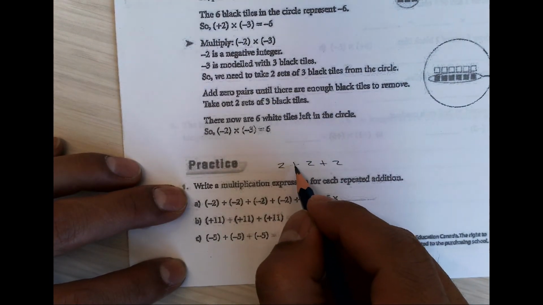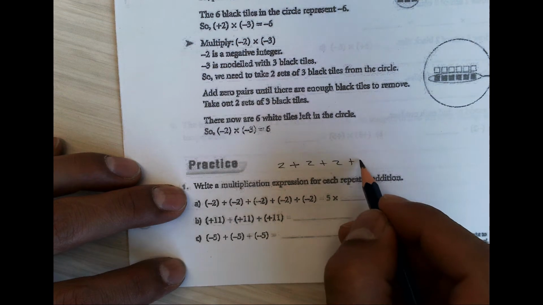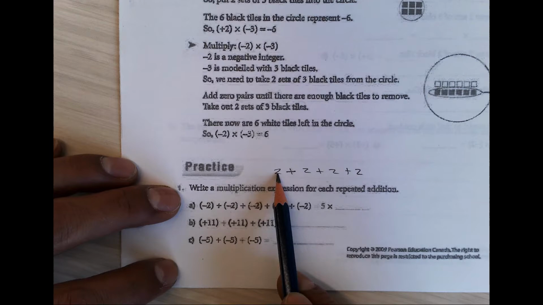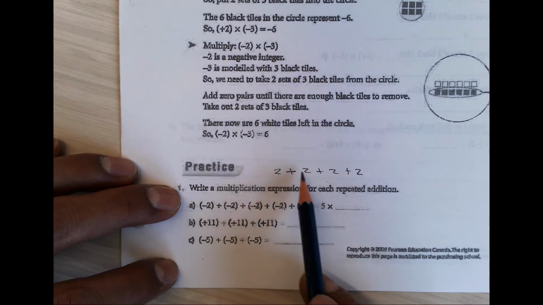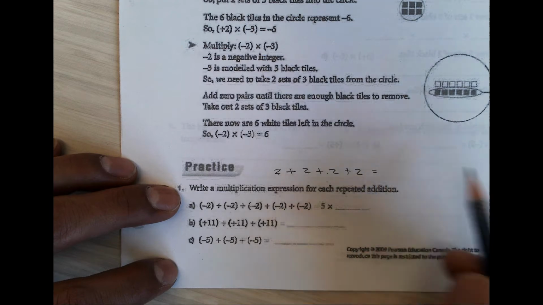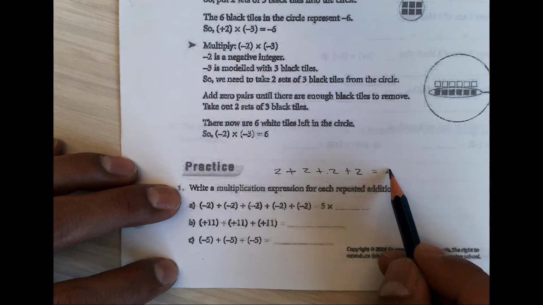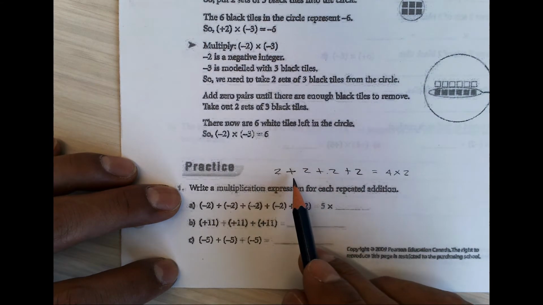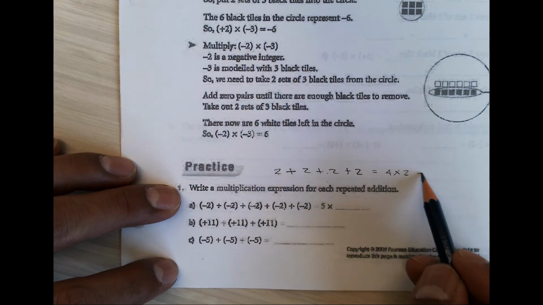To translate this repeated addition of twos, this is simply 2 plus 2 plus 2 plus 2, and you have 4 of them, so this translates to 4 times 2, which, if you add them all up, equals 8.